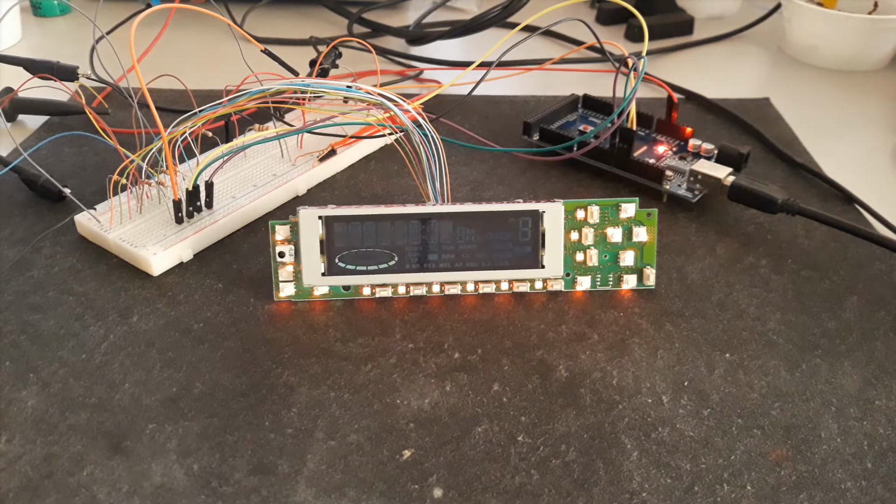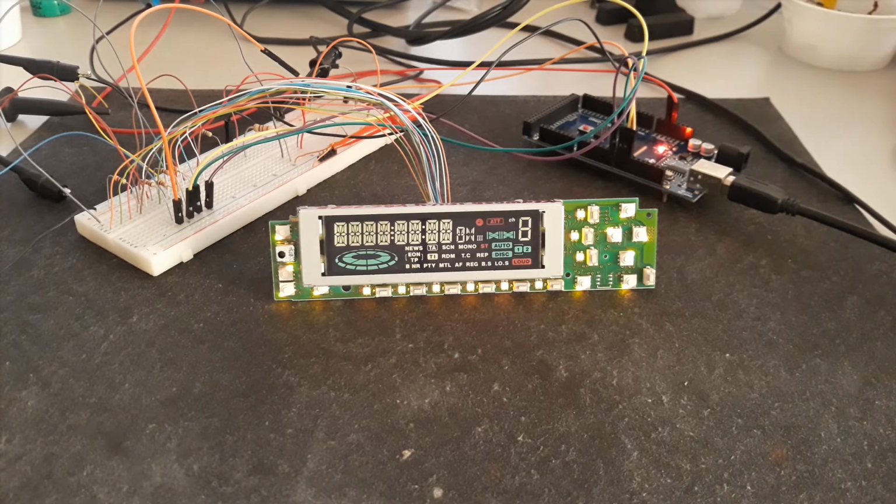LC75853, which allows control of a total of 126 segments and 30 keys. And I also have 4 pins for general use.